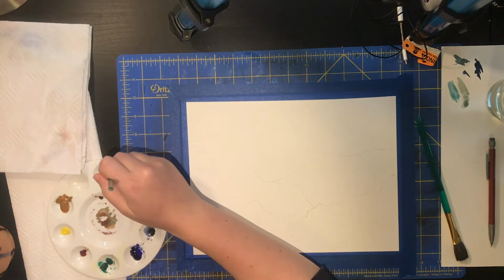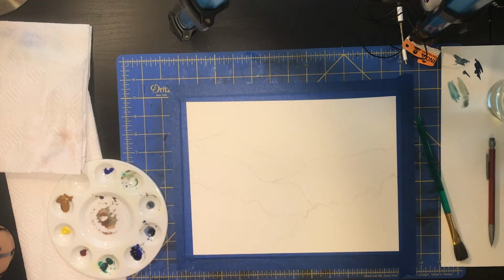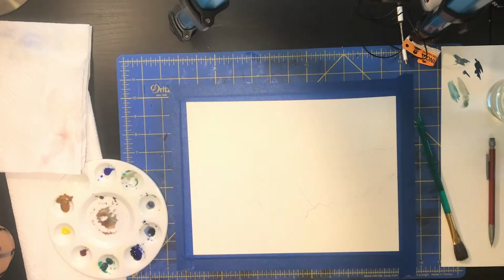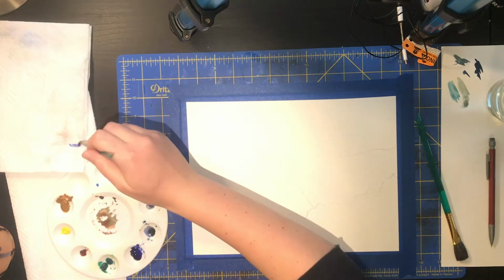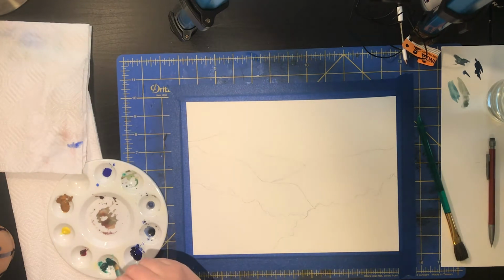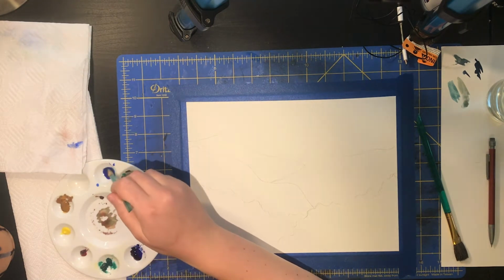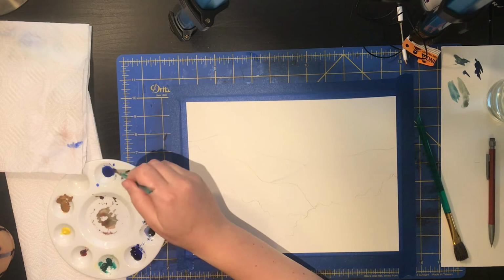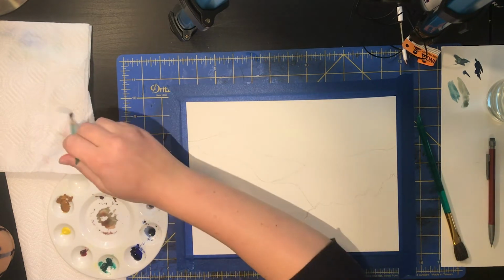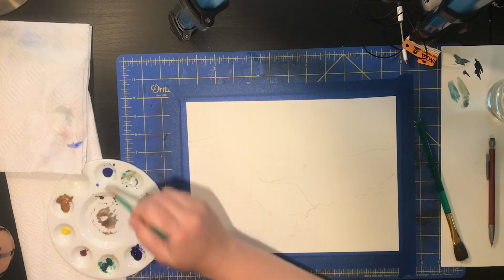And the sky color is going to be ultra blue and water. And it's also going to be a little bit of viridian. So it's kind of a tealy color, that nice, almost Caribbean blue. Photographers often lie about what color that really is.